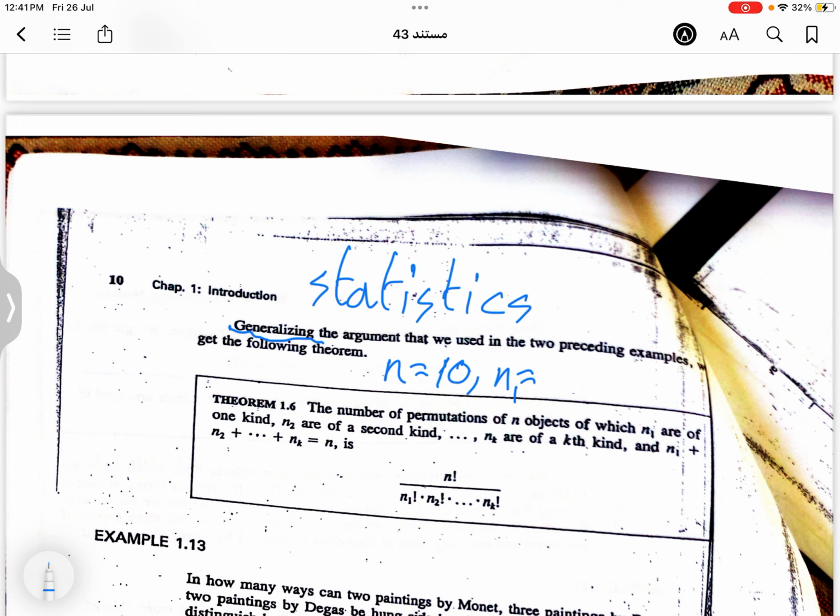N1, letter S, 3. N2, letter T, 3. N3, letter A, 1. N4, letter I, 2. N5, letter C, 1.